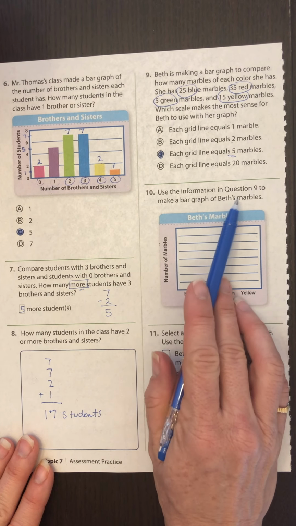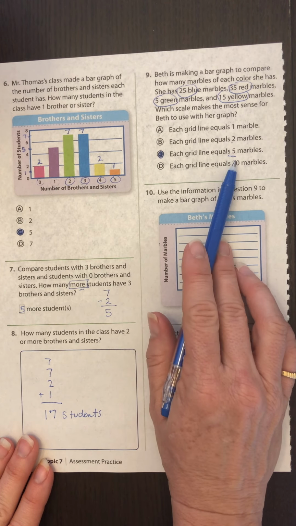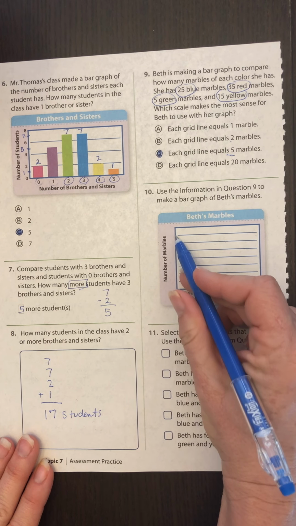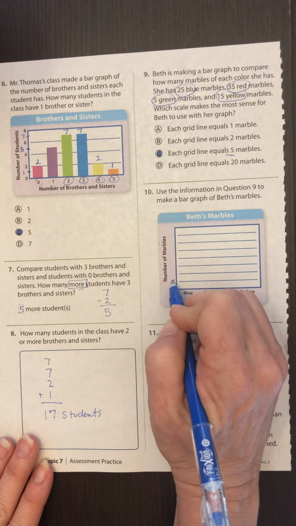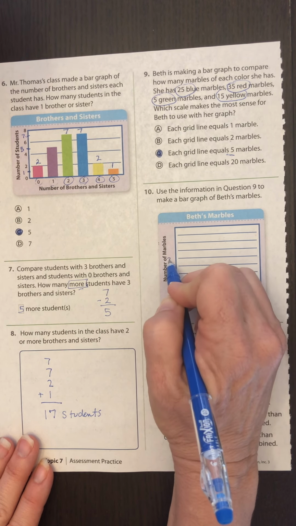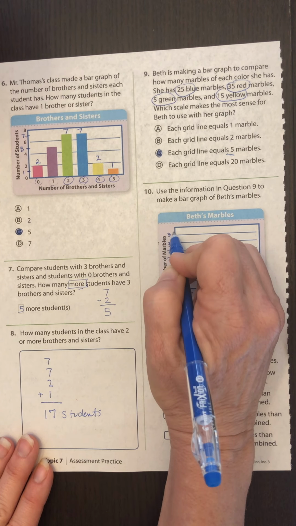Now we're going to use the information in question 9 to make a bar graph. We just said that each line should represent 5 marbles, so the number of marbles is here on the side. This would be 0 at the bottom, and we'd count by 5s. 5, 10, 15, 20, 25, 30, 35.